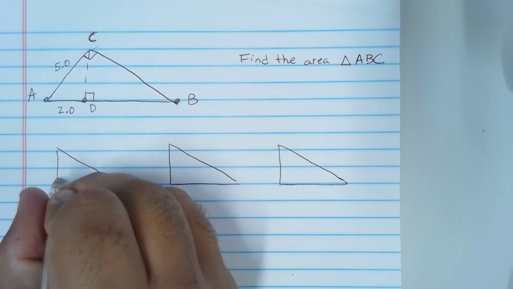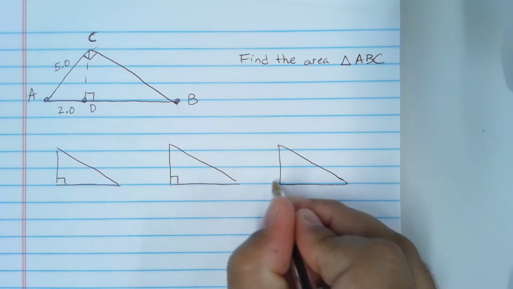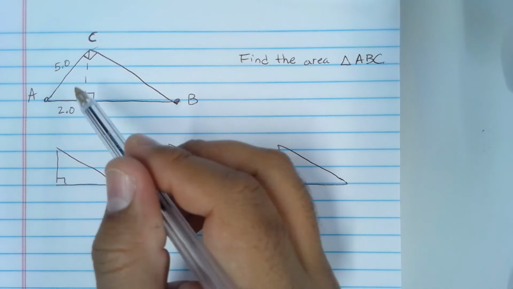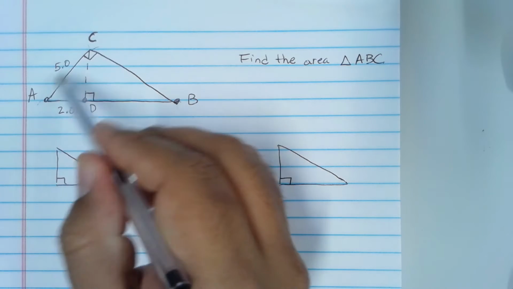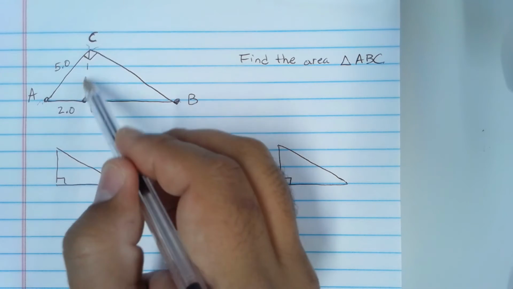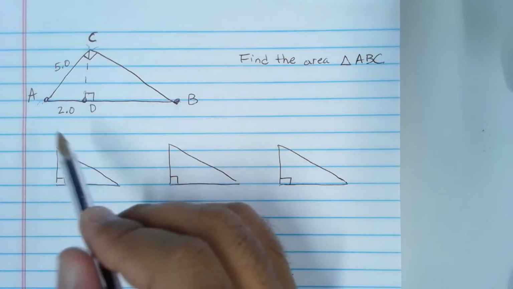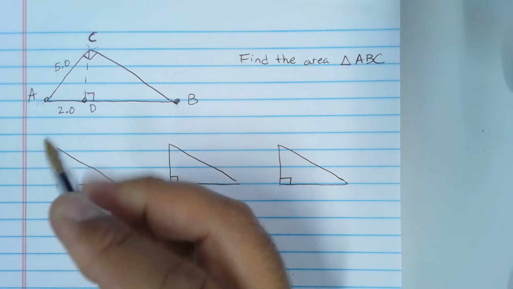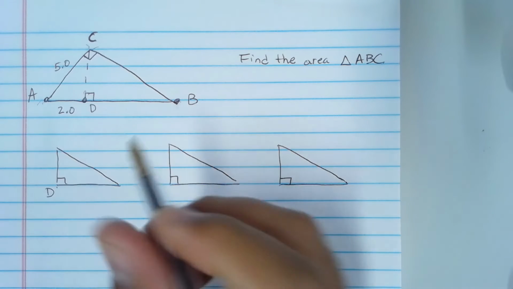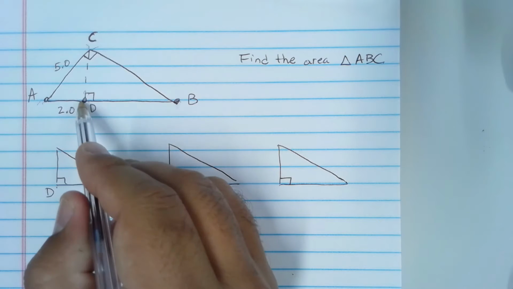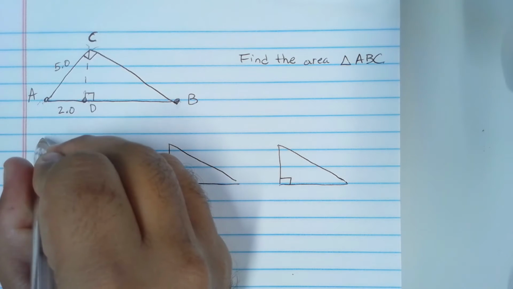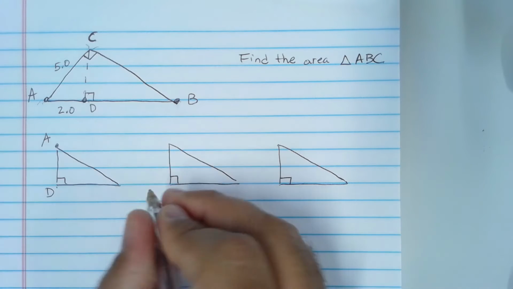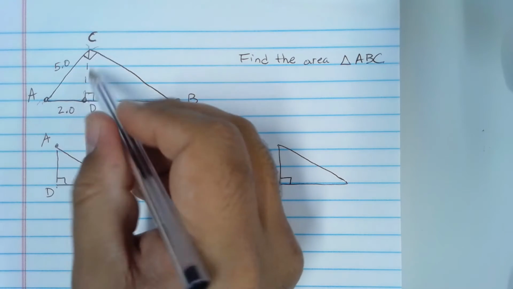All right, this is my 90 degrees, 90 degrees, 90 degrees. So let's go ahead and try this out. Let's take the small one here, A, C, and D. If we take A, C, and D, automatically, what should this one be? D. All right. So if this is D, what should this one be? A. And of course, this one should be C. So I could go ahead and label it.